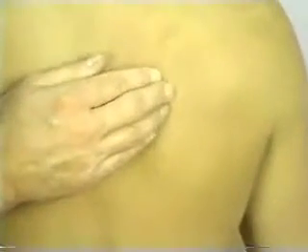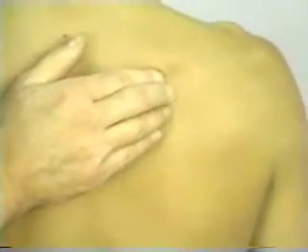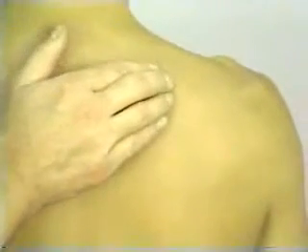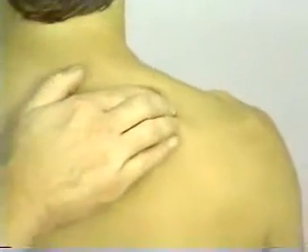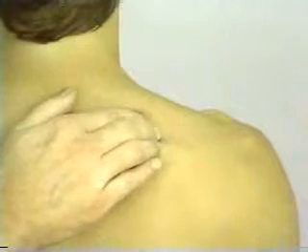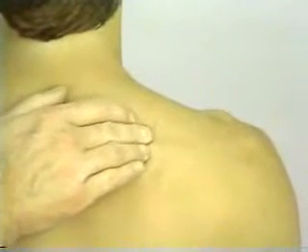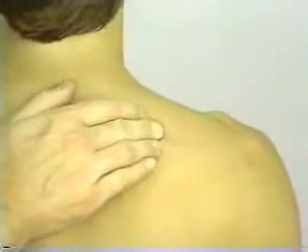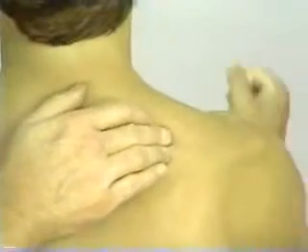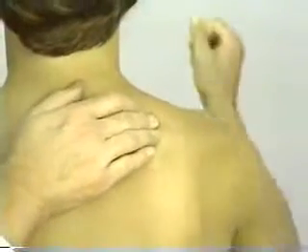Return to the medial end of the scapular spine and palpate superiorly towards the superior medial angle of the scapula. This bony landmark is not as prominent as the inferior angle, but can easily be appreciated by having the patient flex and extend the shoulder.